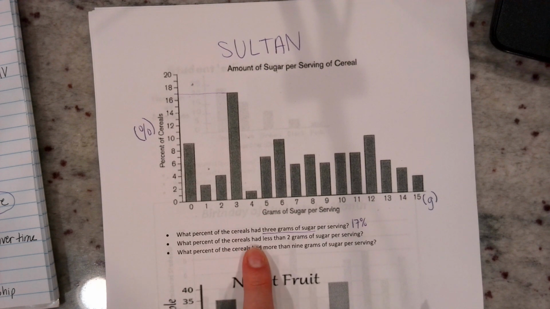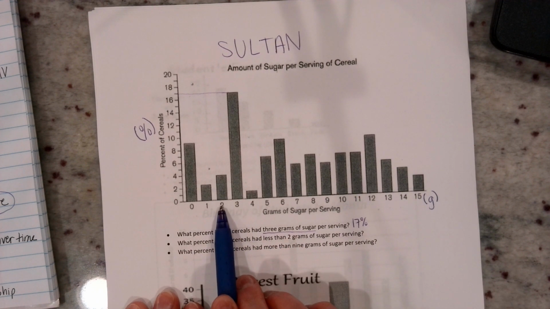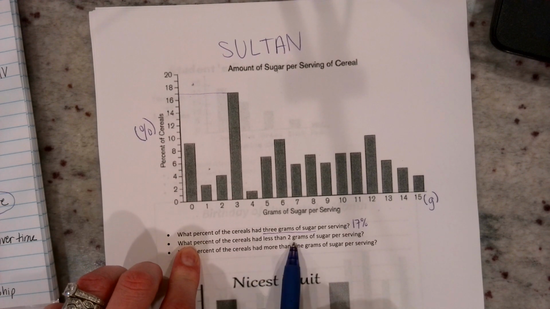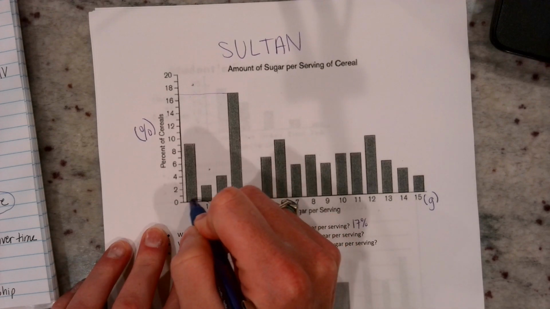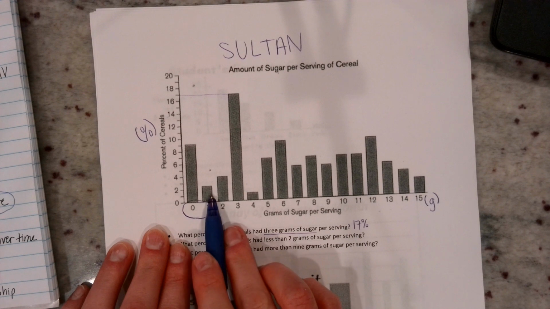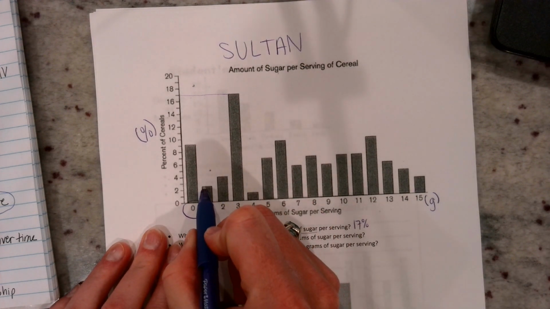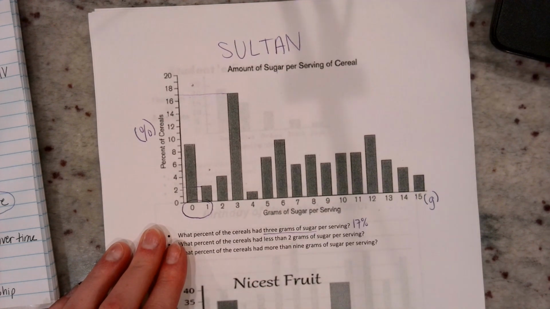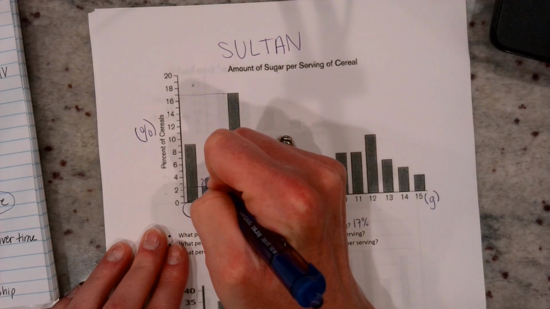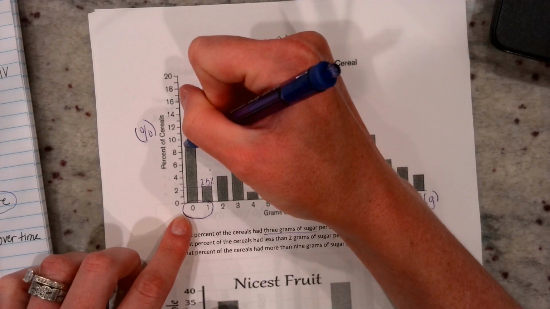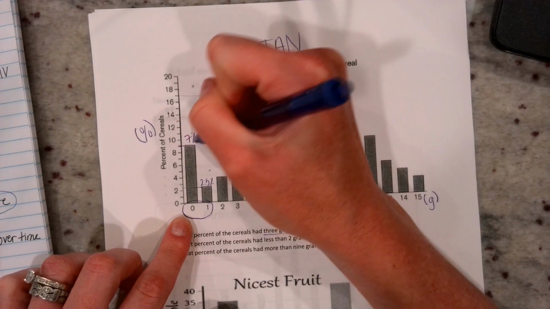What percent of the cereals had less than 2 grams of sugar per serving? Well, here's 2 grams of sugar per serving, and I want to know what percent of the cereals had less than that. So I want to know any cereals that had 1 or 0 grams of sugar. 1, if I follow that bar over, it actually looks like it's about 2.5%. And then if I follow this one over, it's right at 7%.